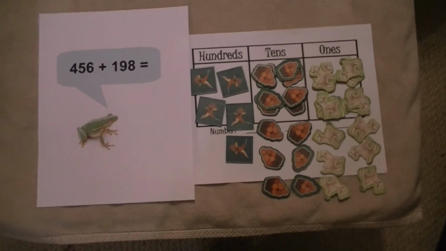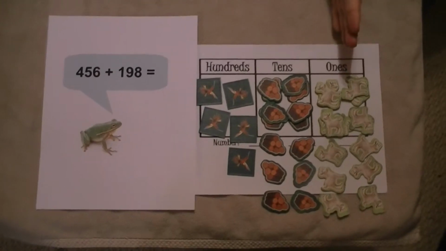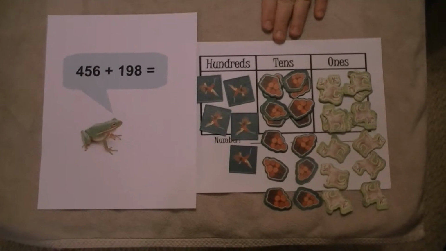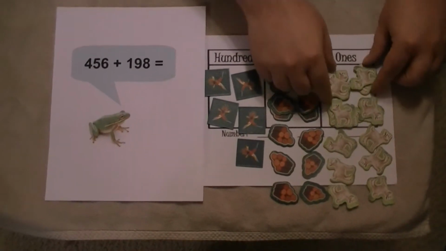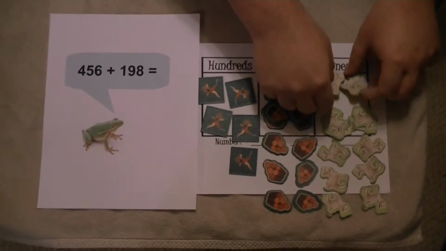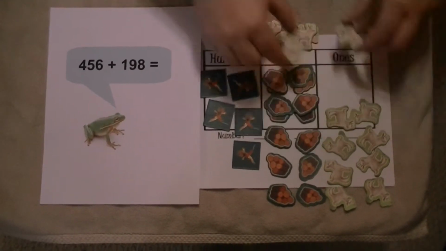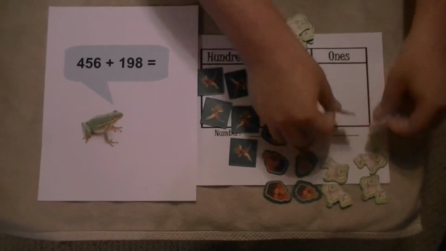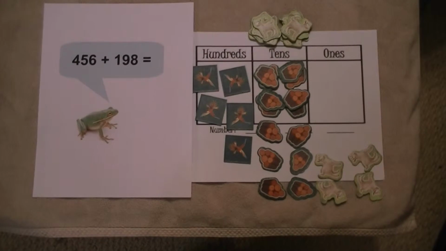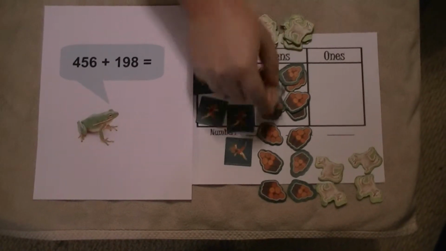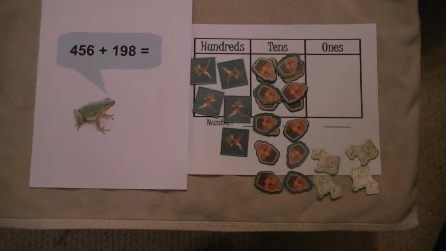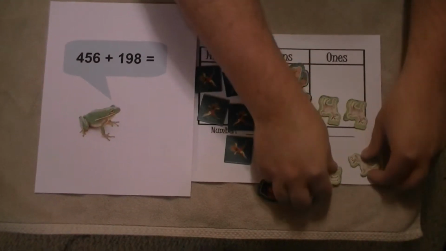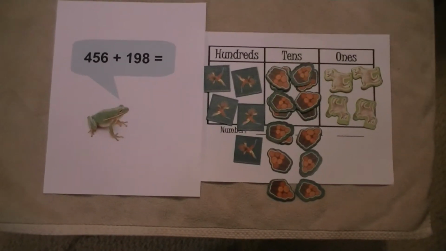From this point, what we are going to do is regroup starting at the ones position. To be able to regroup, we must take 10 ones and move it over to the tens position. And in doing so, we will have 2, 4, 6, 8, 10 ones, which we'll regroup to a 10, removing the ones from the table. And this will leave us with 4 ones.